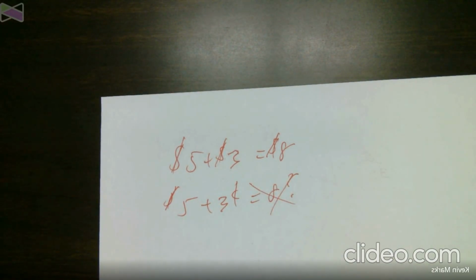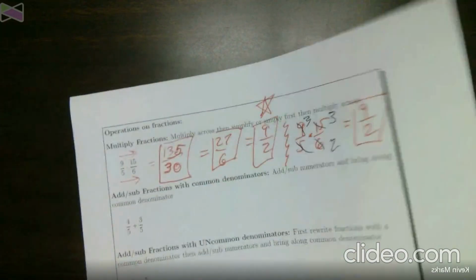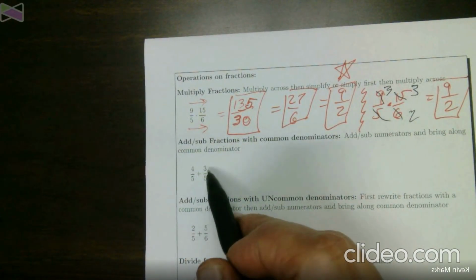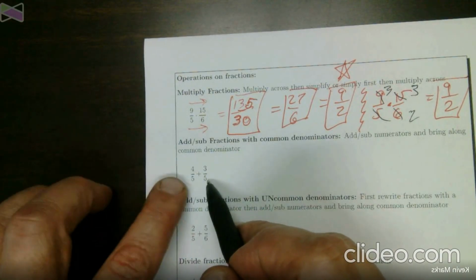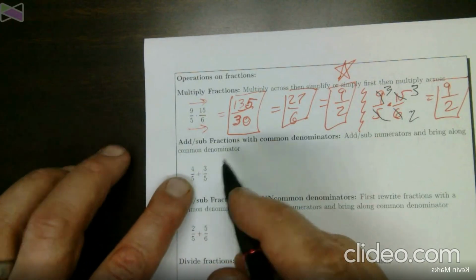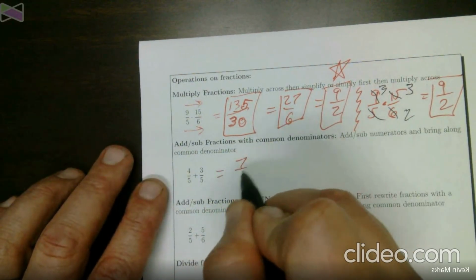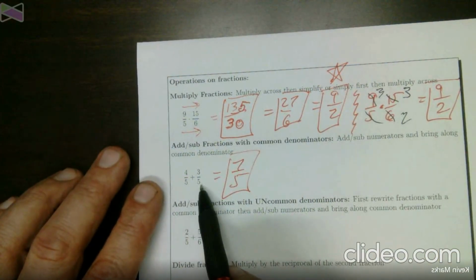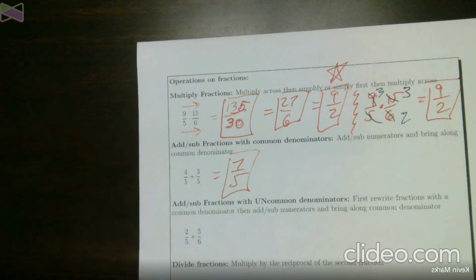Okay. So the point is that theme's going to come over and over and over again. In order to add things, they have to be like each other. So what this is saying is you're taking 4 out of 5. Oh, 3 out of 5. So we're breaking things into a common 5, which means they're the same. 4 of them plus 3 of them would just be 7 of those 5s. So the short version, if they're a common denominator, just add the tops, bring along that common denominator, right?